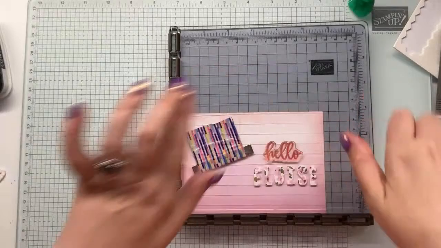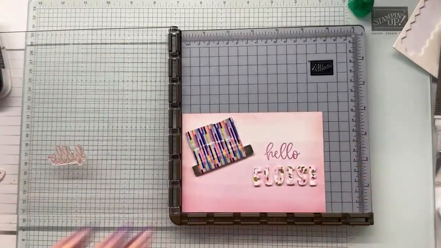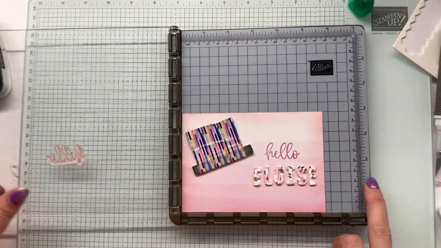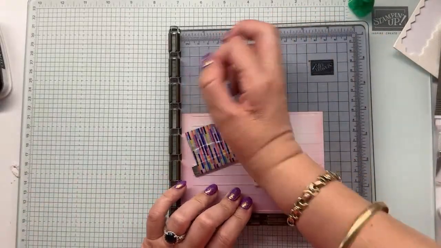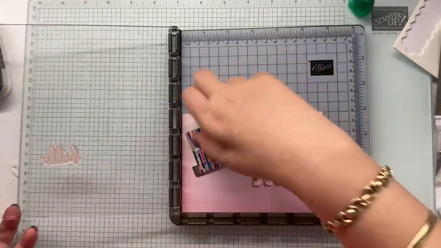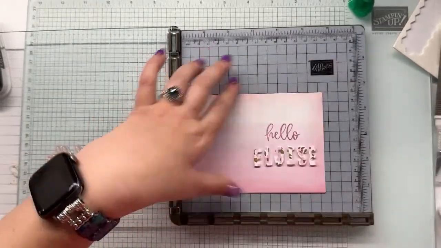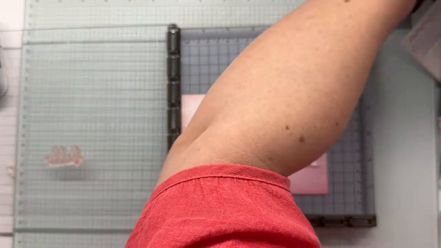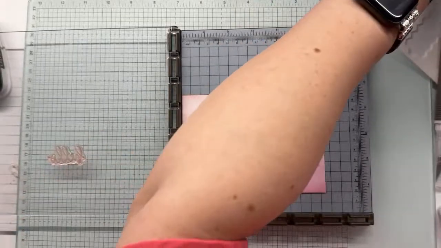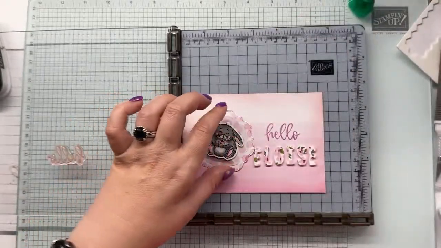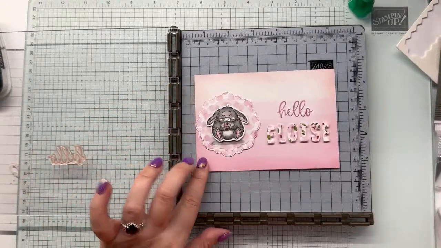So 3 stampings is perfect. When are we seeing them? Pardon? Are we seeing them? I'll probably send it to them in the mail. Oh, okay. And then I made this very cute bunny, if I can pick him up, to put there.